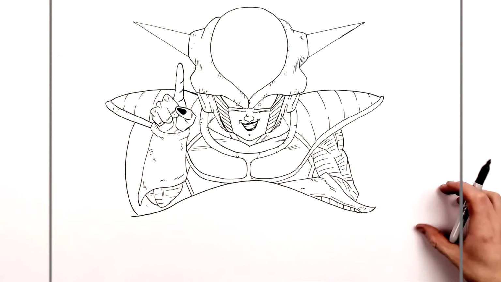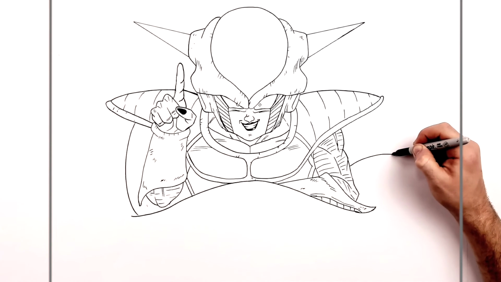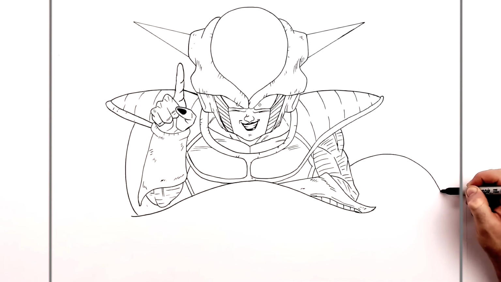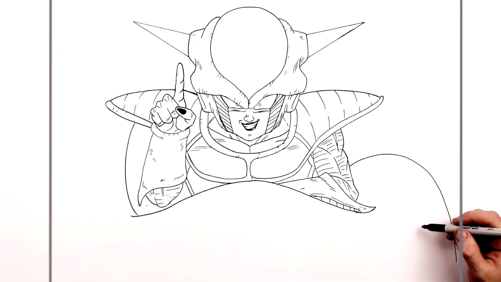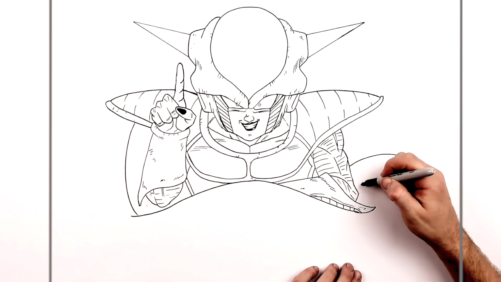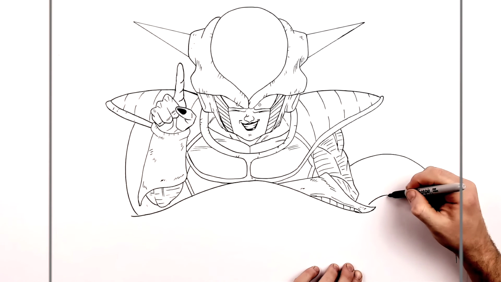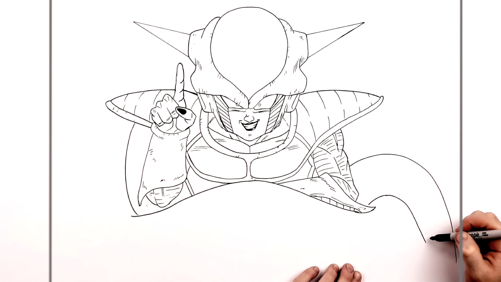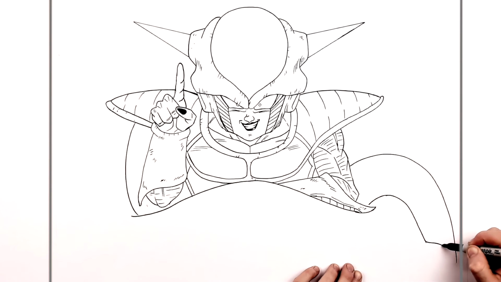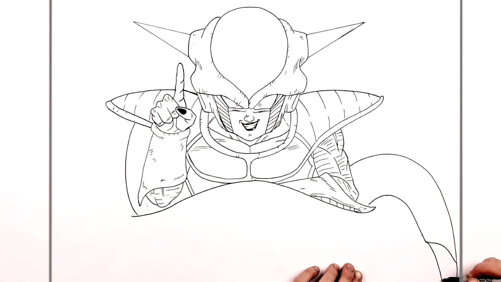Okay, so then his big tail comes out here. The bottom of it will come out from his elbow. And then there's a pink tip, so it goes down like so, and then like this off my page.